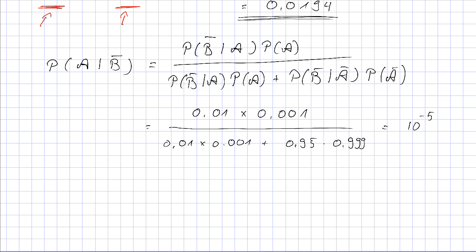Yeah? So that's a very small number, so it's pretty safe to assume that you are not carrying the disease. But there's also no immediate reason to freak out because you had a positive test result. Yeah? Under these conditions.